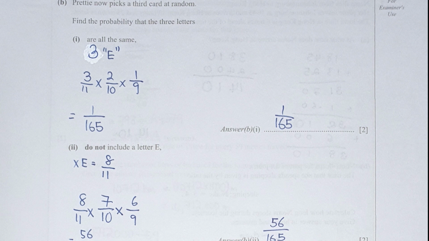Question 6 part B number 1. Okay, Pretty now picks 3 cards at random, find all 3 the same. So for all 3 to be the same, only one alphabet will qualify, which is E. So we have 3 over 11 multiplied by 2 over 10 multiplied by 1 over 9 equals 1 over 165.